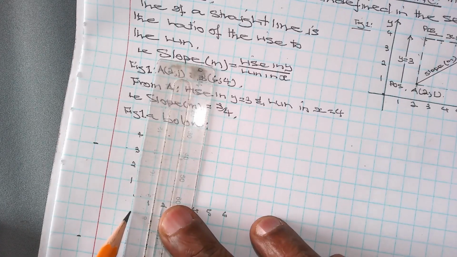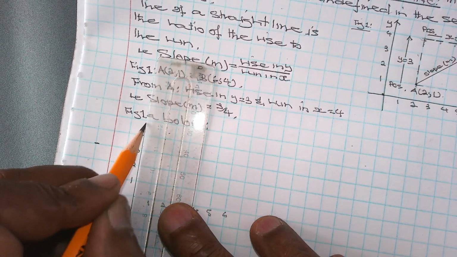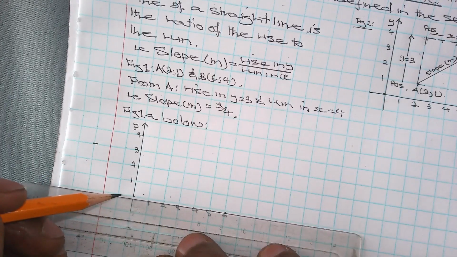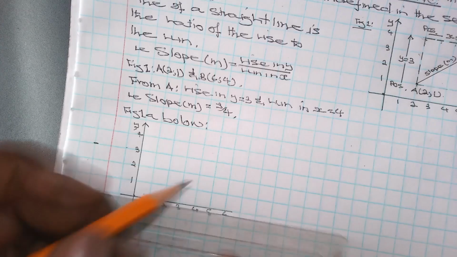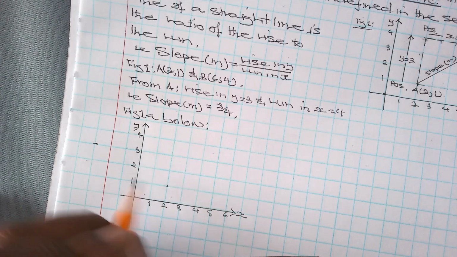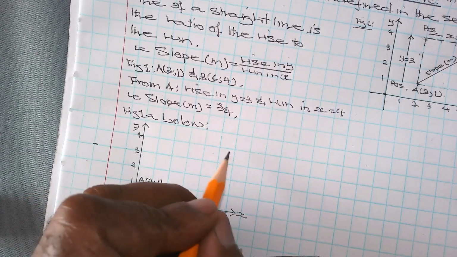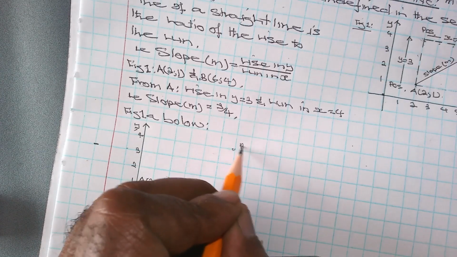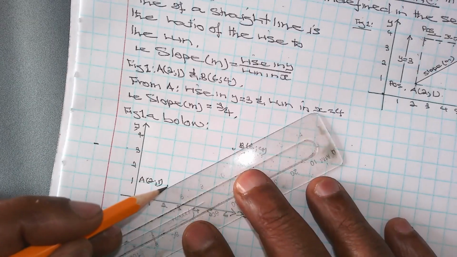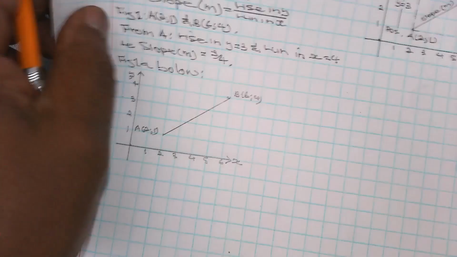Figure 1A represents figure 1. It's the same, right? X-axis, Y-axis. A is the coordinates (2, 1). B is the coordinates (6, 4). Let us draw the line. There we are.